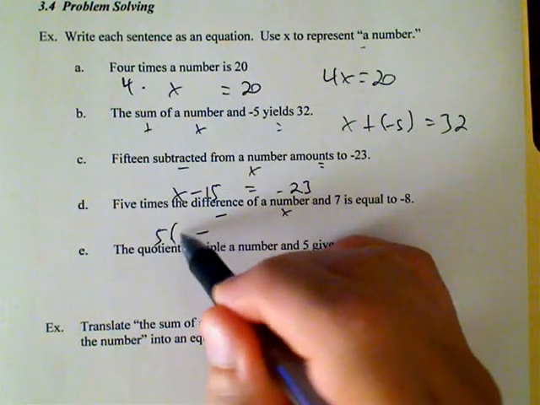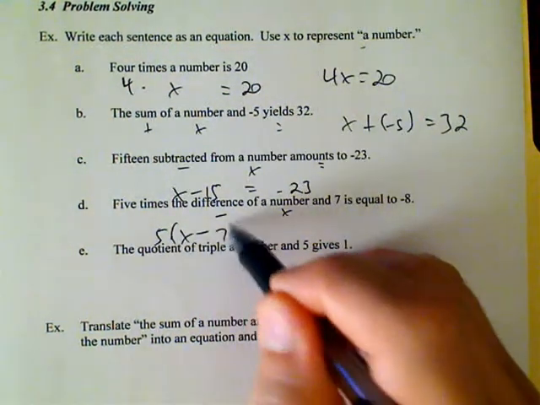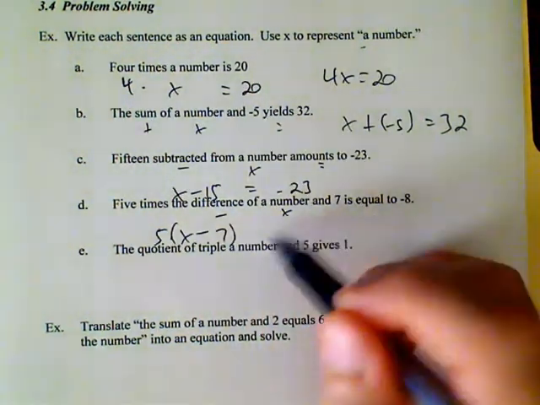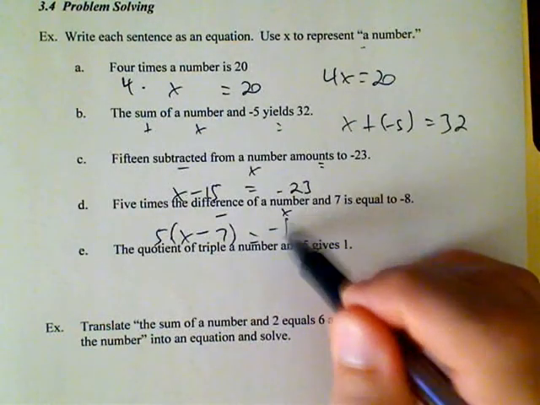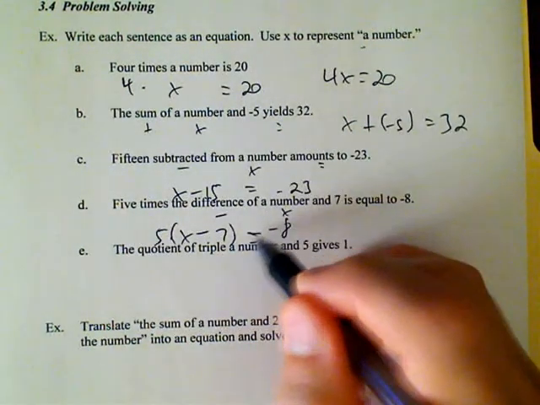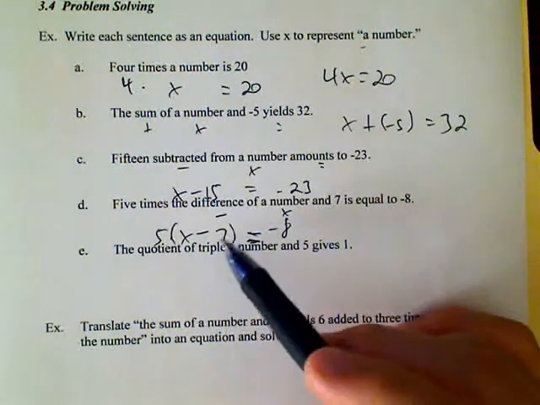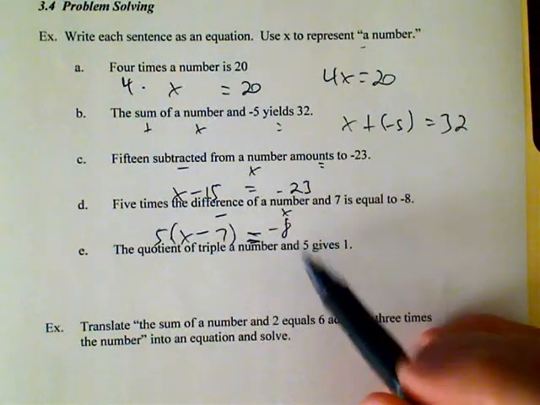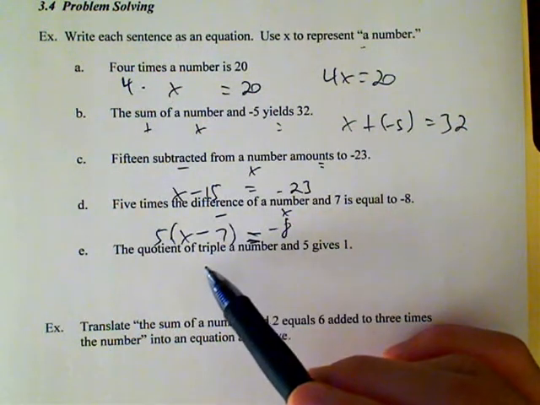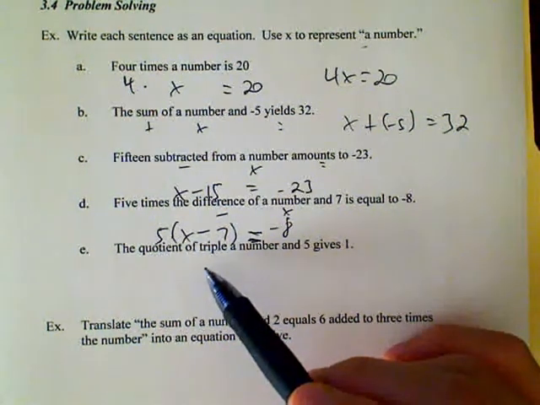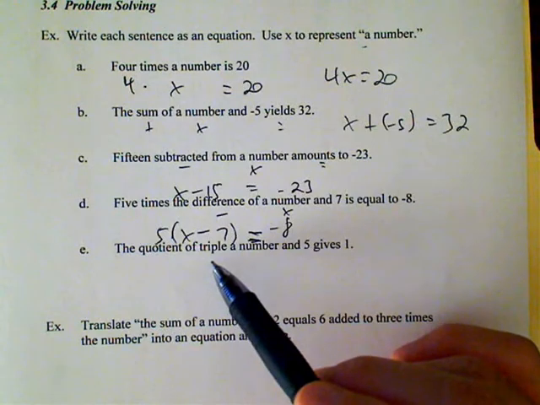Anytime you have side-by-side operations, use parentheses, because we're going to find the difference of a number and 7. Difference does mean subtract. We're subtracting x and 7 is equal to negative 8. That's our equation.